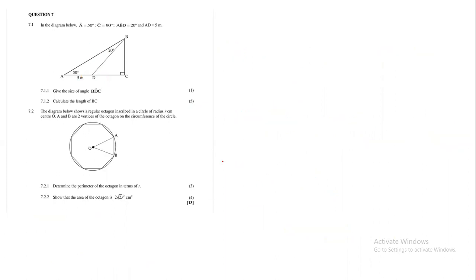Now, remember, if you do not understand, make sure that you raise up your hand and ask. As I continue, I'm going to solve 7.2. Now, let's read it together. It says the diagram below shows a regular octagon inscribed in a circle of radius r centimeters, center O. A and B are 2 vertices of the octagon on the circumference of the circle.